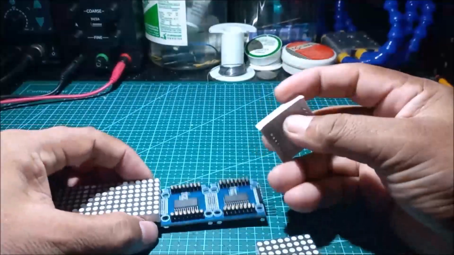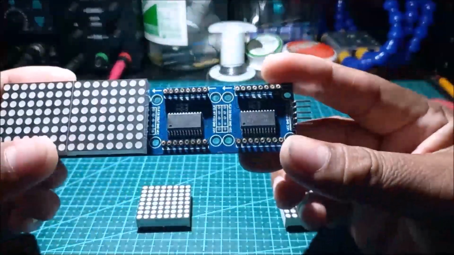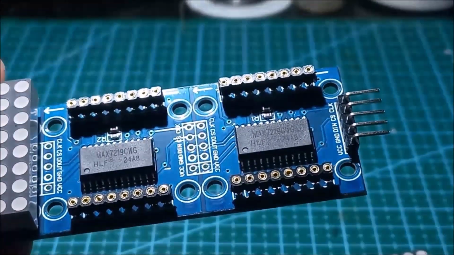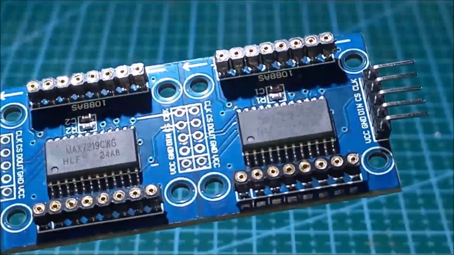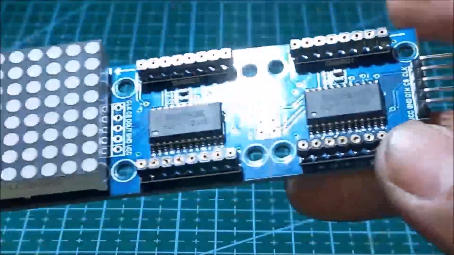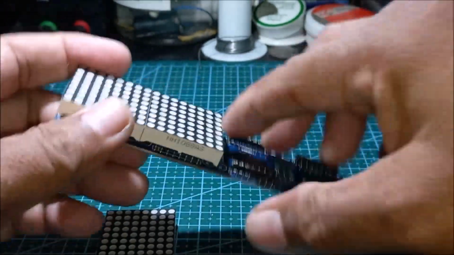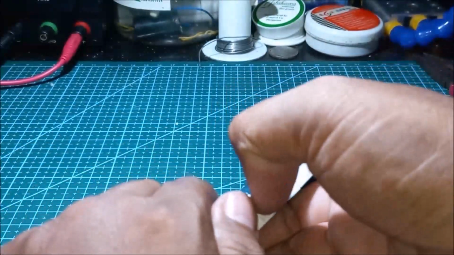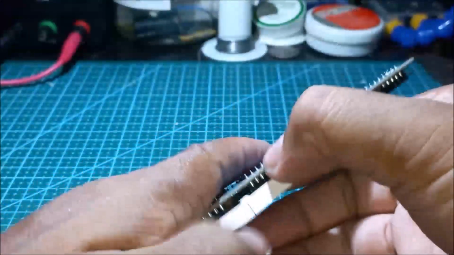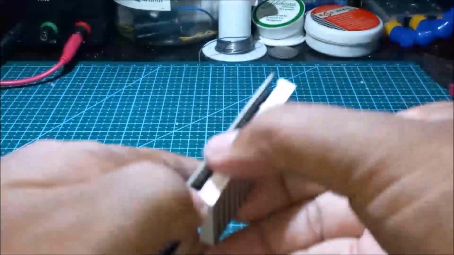So you can see it, another IC. Another IC. So again, these two, also another IC. Let us detach that. Okay.